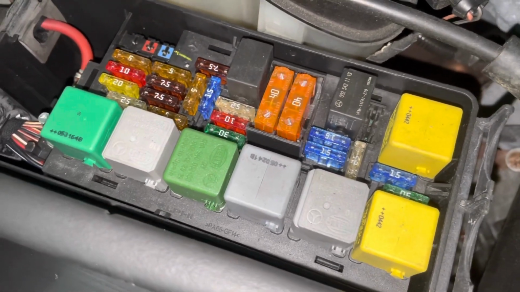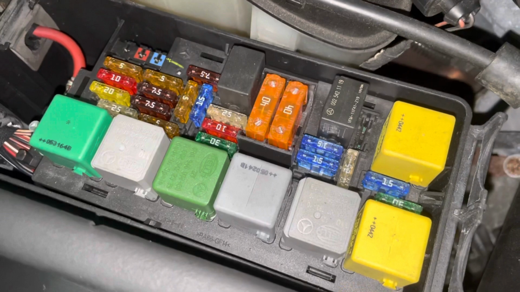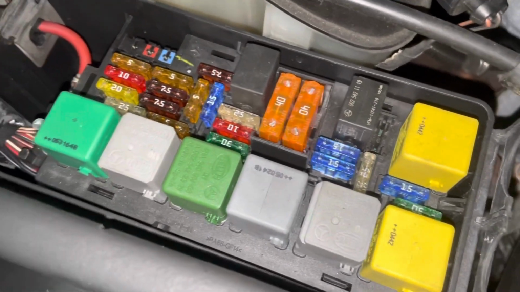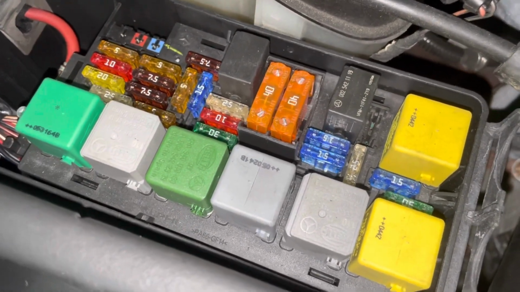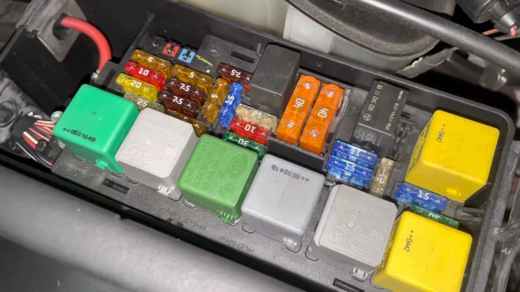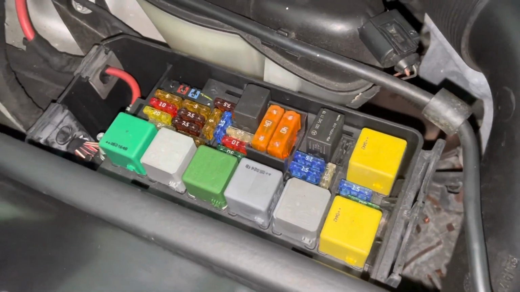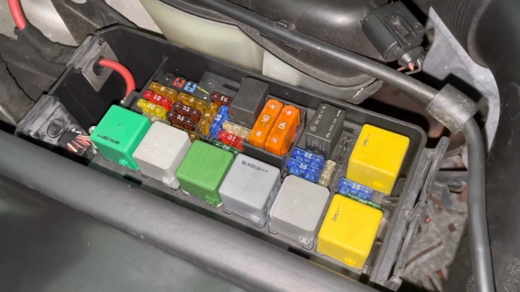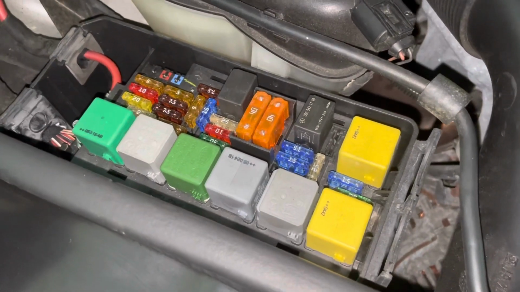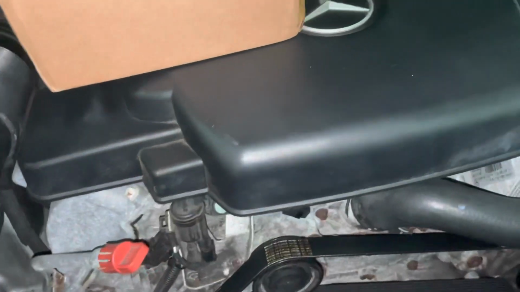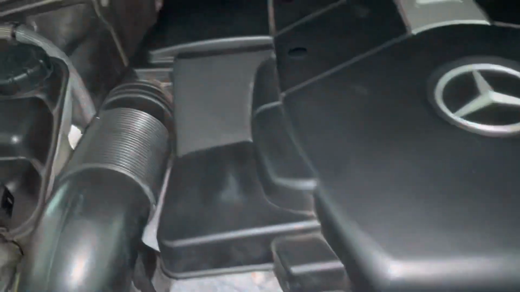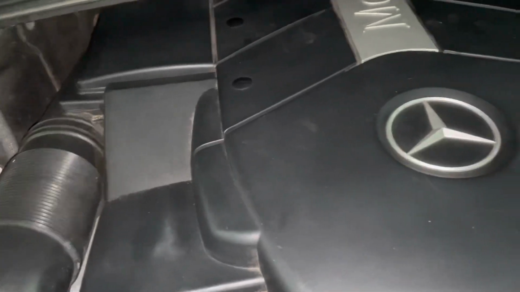S500 or other S classes or E class have different references when it comes to the fuse location. So just refer to your manual book, and you will find the right fuse in the right place. So you can pinpoint it and see for yourself where the problem is and where the power is going to and coming from.